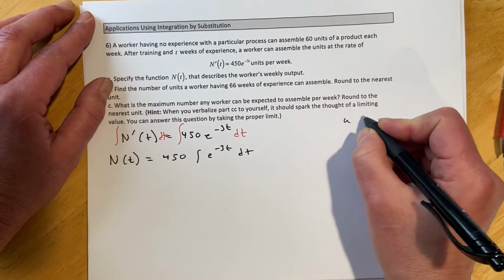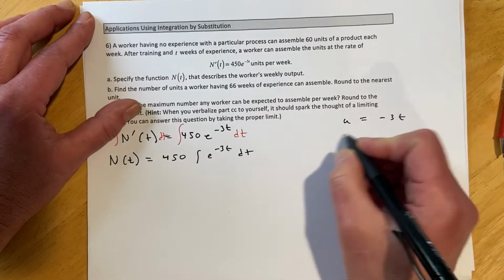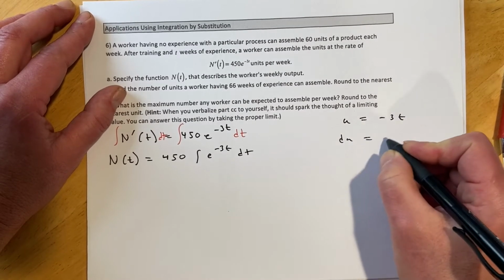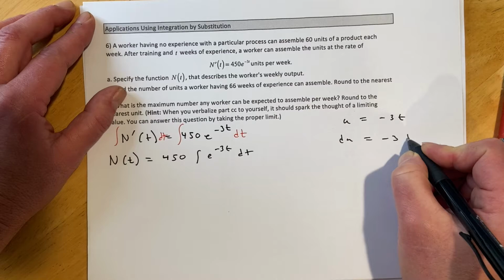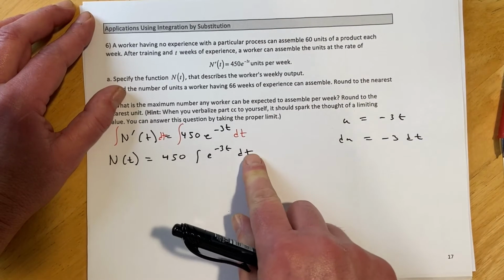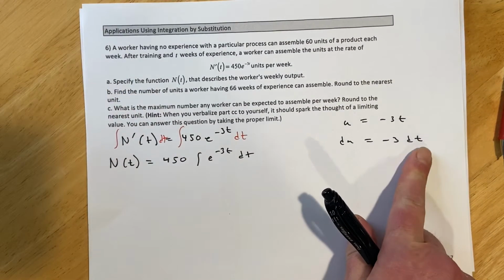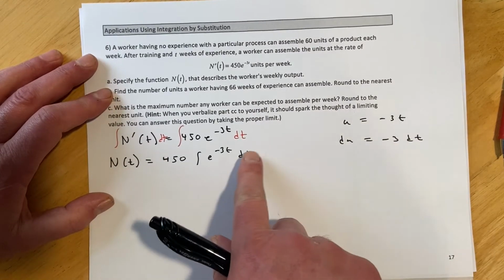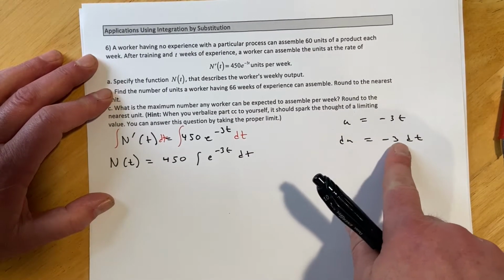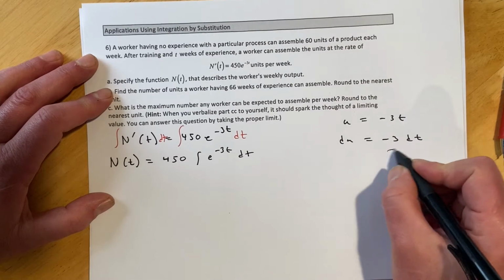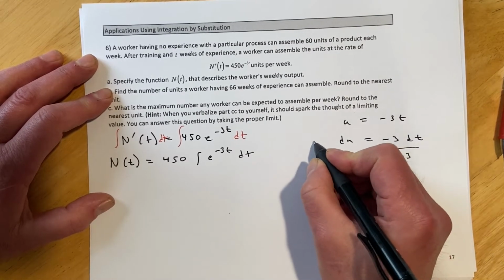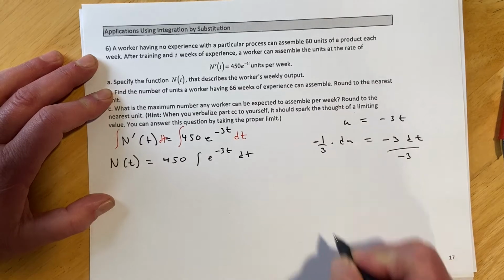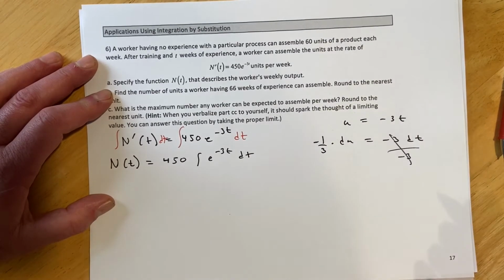Okay, so u is going to be the negative 3t. Du is going to equal negative 3 dt. I need that to be dt, not negative 3 dt. So I'm going to divide both sides by negative 3. On this side, I'll think of that as multiplying by negative a third, which is the same thing.